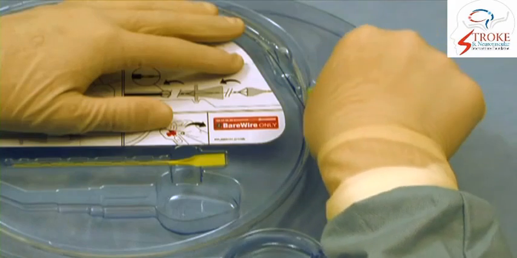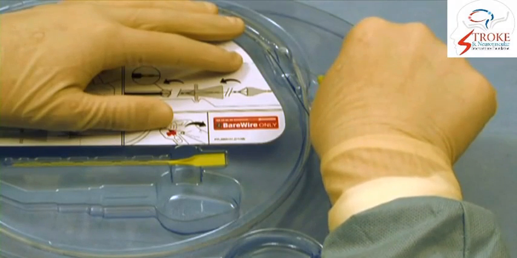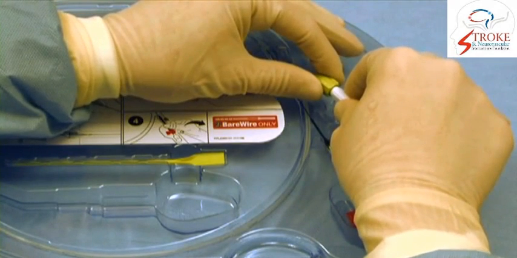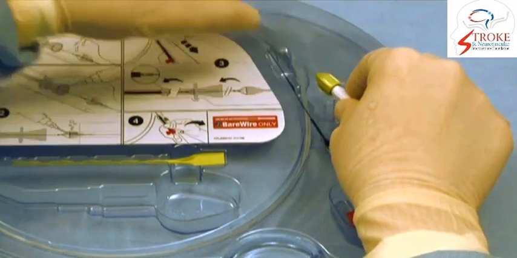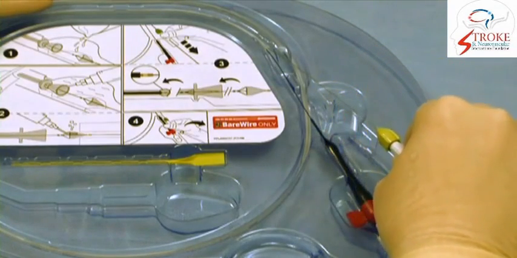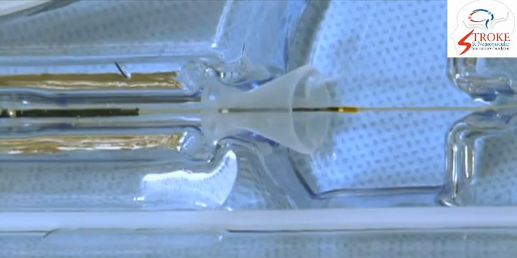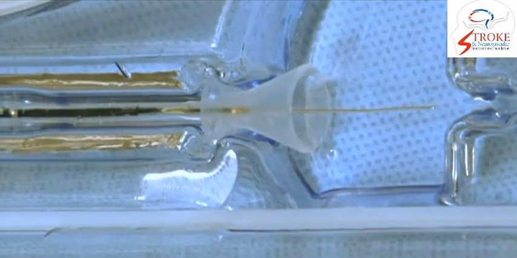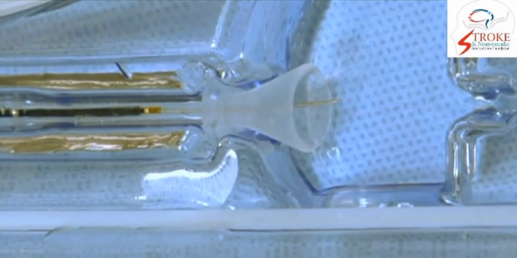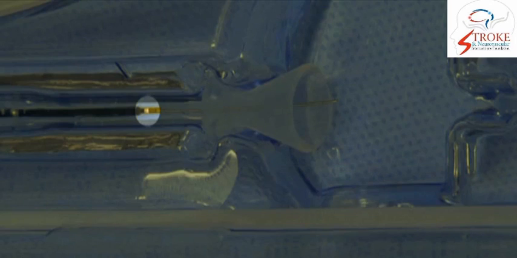After flushing, the torquer is tightened on the wire so as to withdraw the filter into the delivery catheter. Now the wire is withdrawn, the filter comes back into the delivery catheter, the golden tip marker perfectly aligns with the catheter.